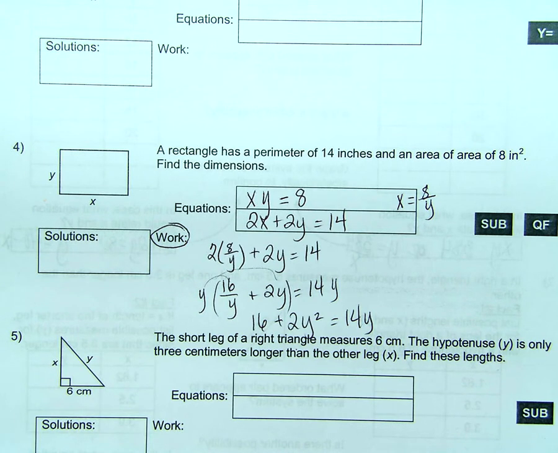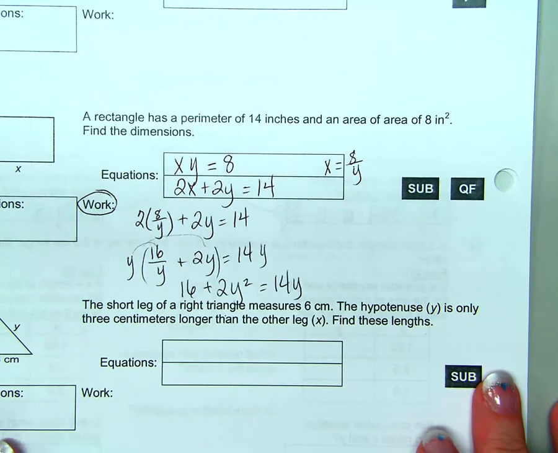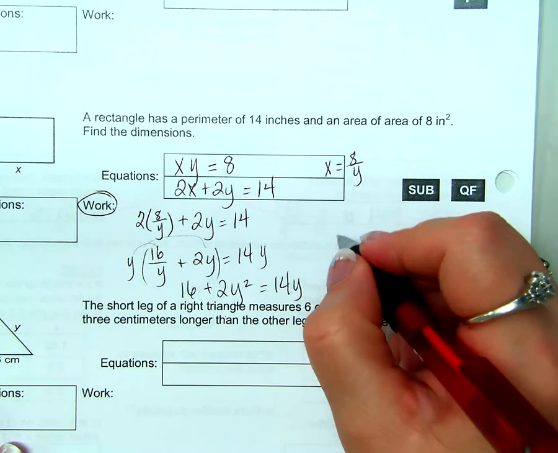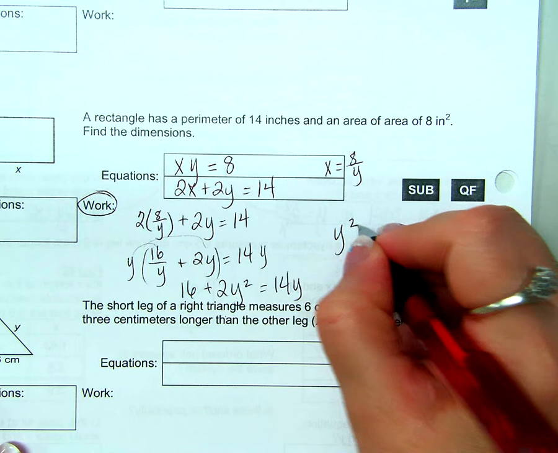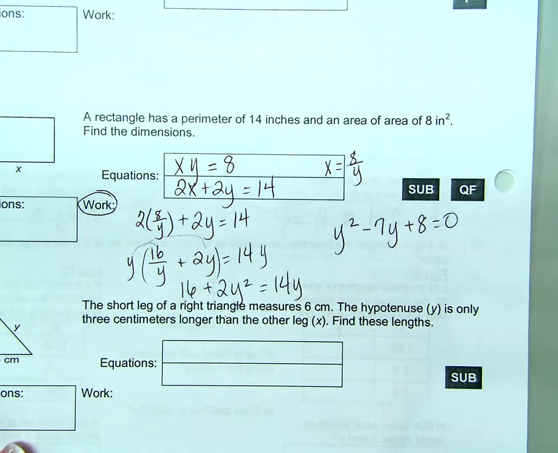Why would you subtract 14Y from both sides? Very good. It is a quadratic, so I need to get it equal to 0. Okay? So, can I do 2 steps at once here? Does anybody care about that? Can I go straight over here to Y squared minus 7Y plus 8 equals 0?